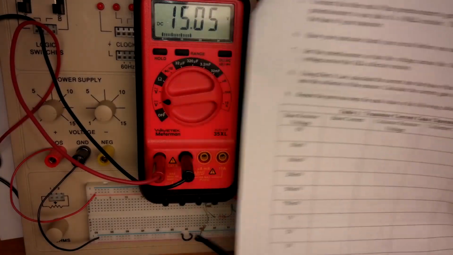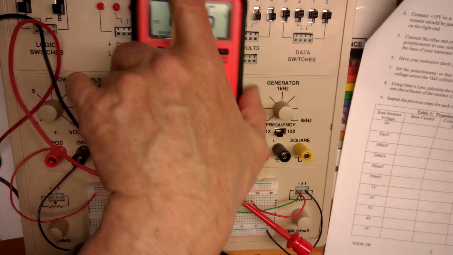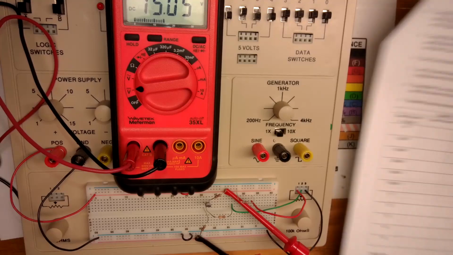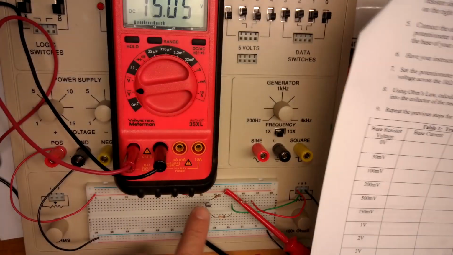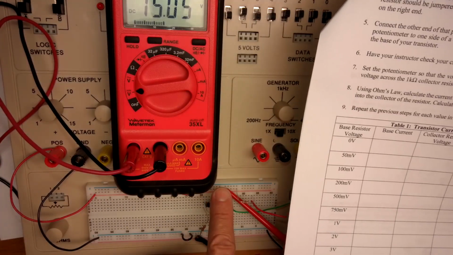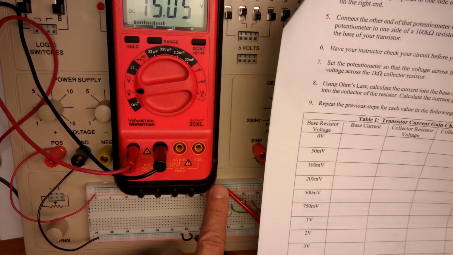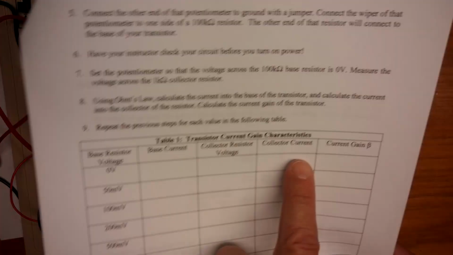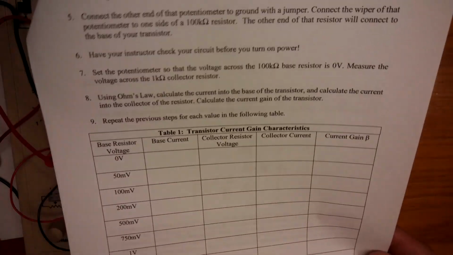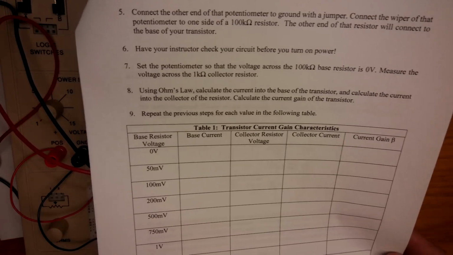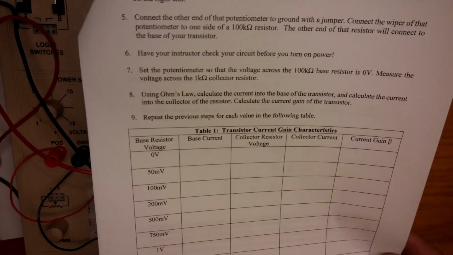Collector resistor voltage. That will be the resistor going into the collector. Collector current. That means you take this voltage, divide by this resistor, which is a 1 kilo ohm resistor, and write your current down. So you'll see that this calculation ought to be pretty easy because you're going to take this and divide by 1,000. Current gain.